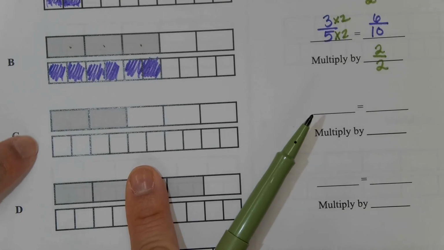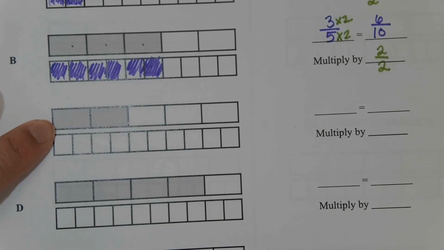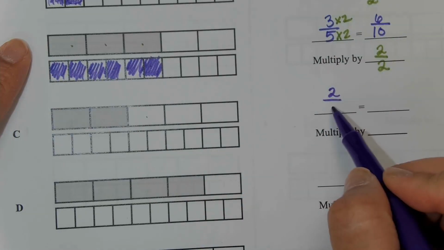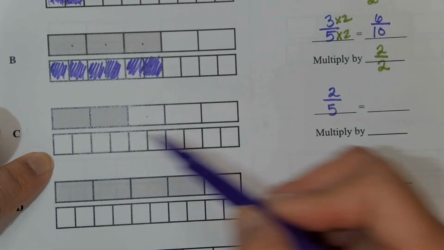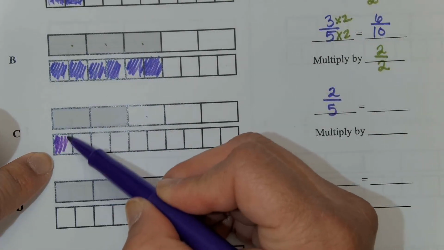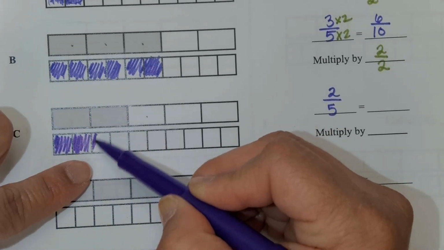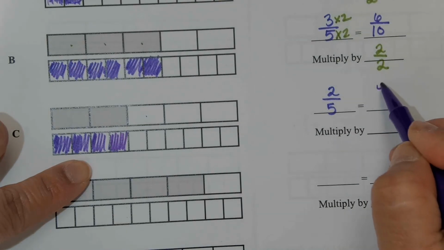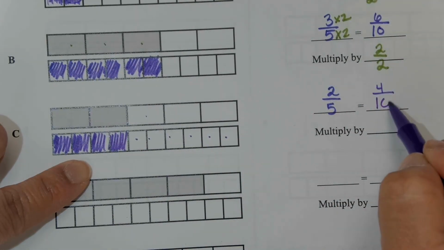Letter C, our top fraction is 2 out of 5. So how many do I need to shade in my bottom fraction to equal 2/5? Well, remember, for every fifth, I shade in 2. So 1, 2, 3, and 4. 4 out of 10.